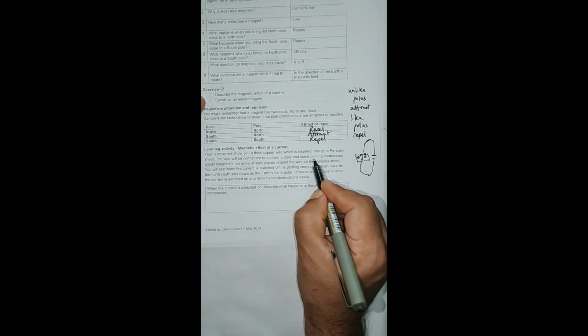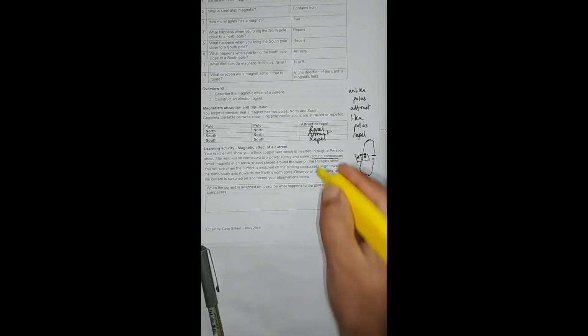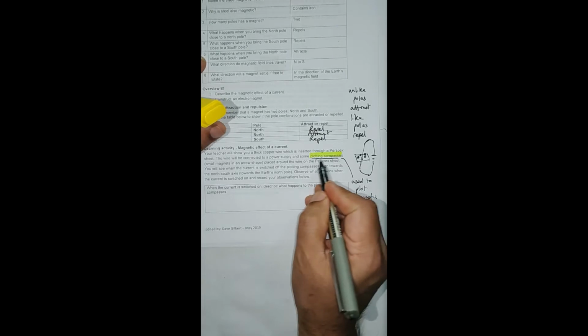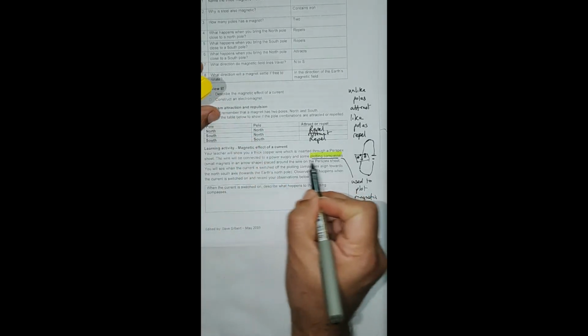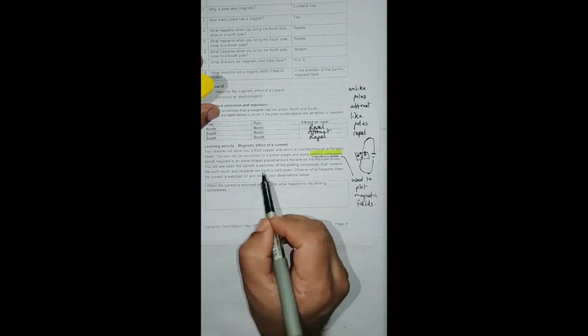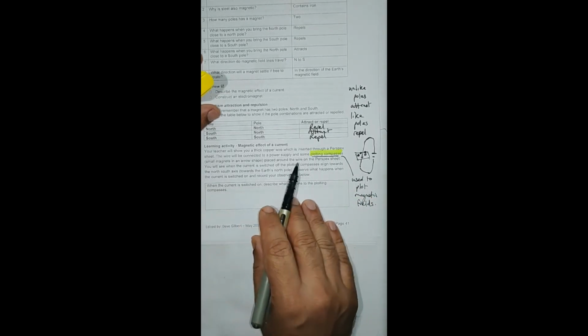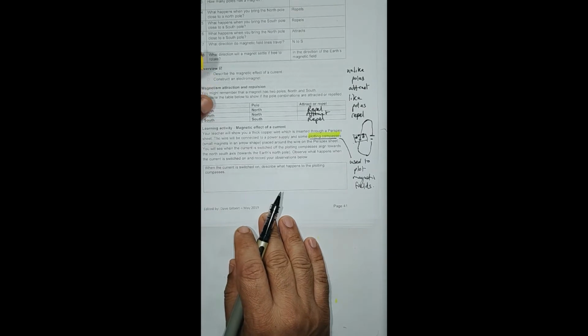So again, plotting compasses here. And the reason they're called plotting compasses is that they are used to plot magnetic fields. Because the compass is magnetic, as soon as you put it near another magnetic field, the needle will move. So they're placed around the wire on the perspex sheet or piece of cardboard. And then once you put a current in, you can use the needles to plot the actual field line around the wire. So watch the video and we'll come back and fill in the table.